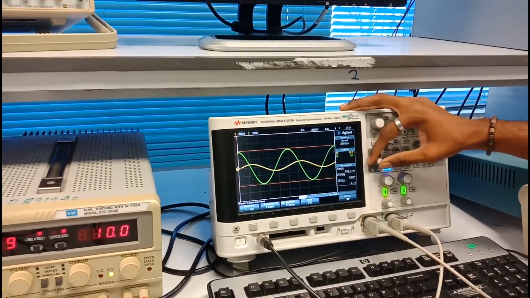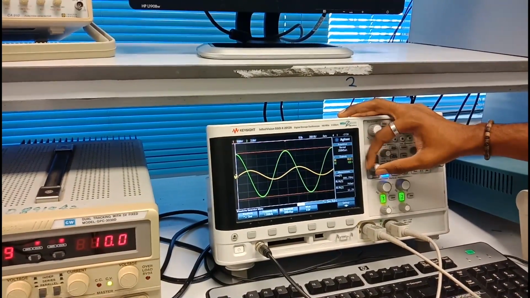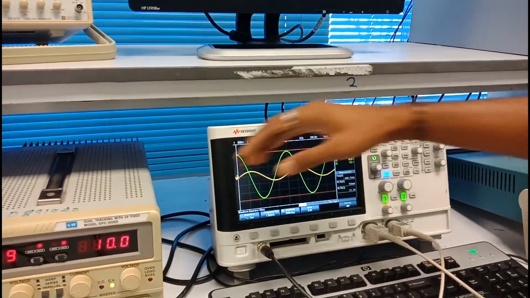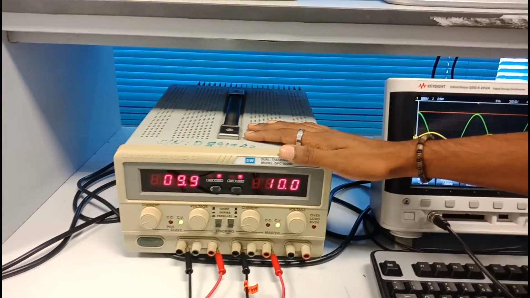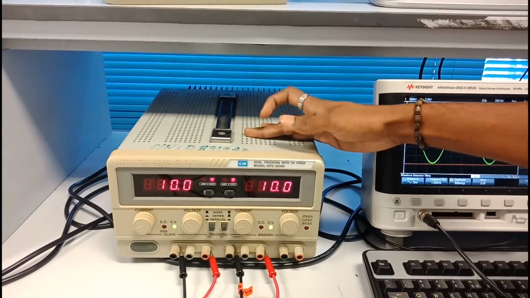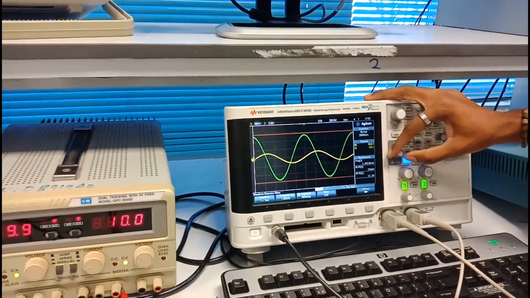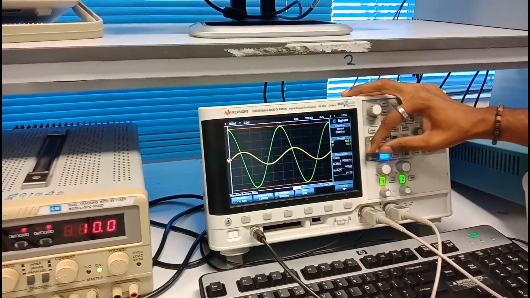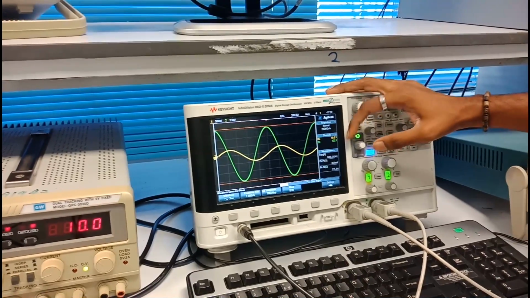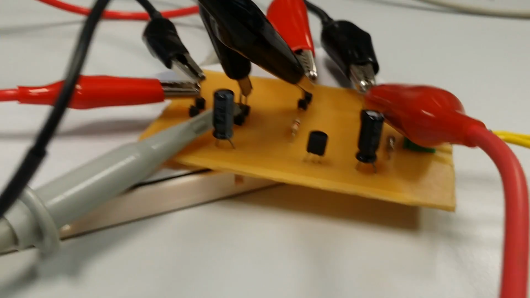But the DC supply will stay constant at 10 volt and 10 volt. We will just be playing with the input voltage to change the waveform. Okay, that's all. Now we have seen how the circuit works.